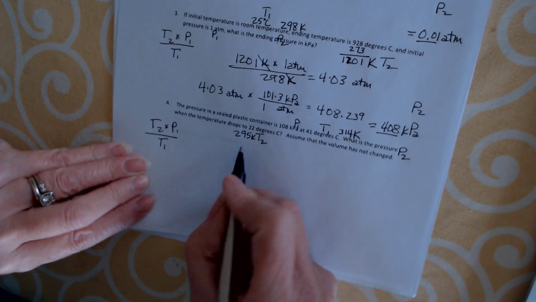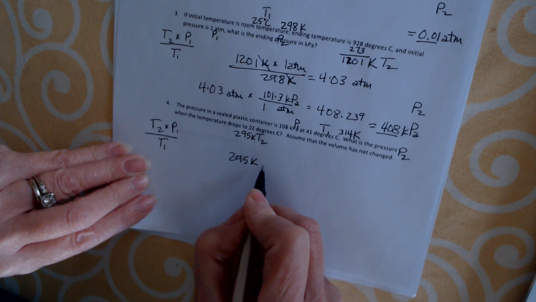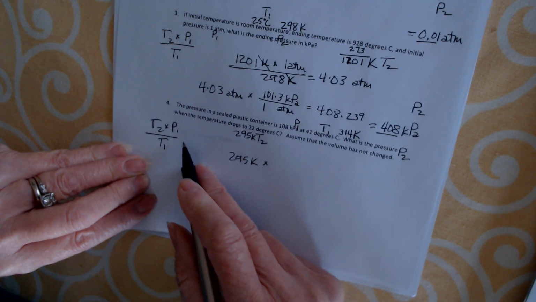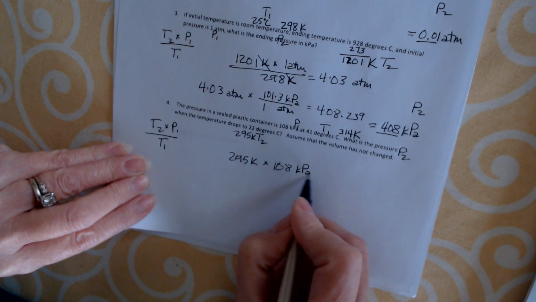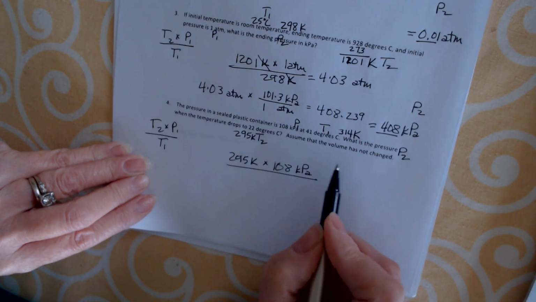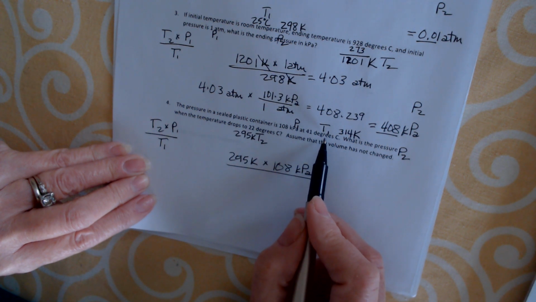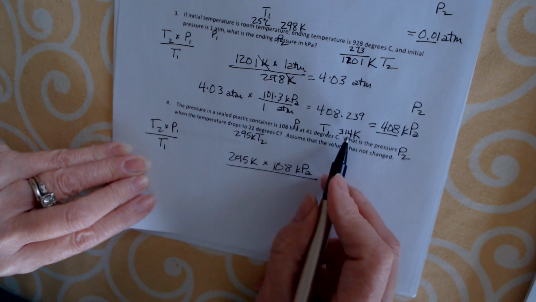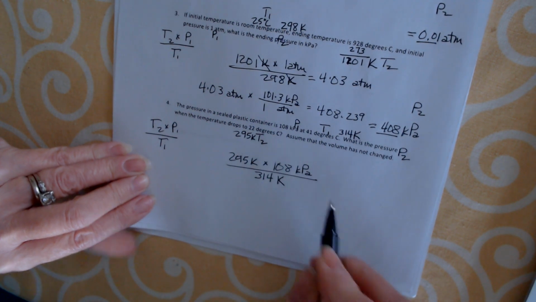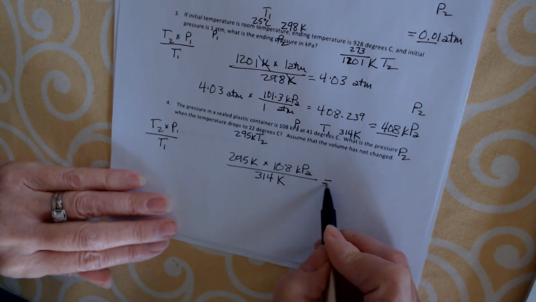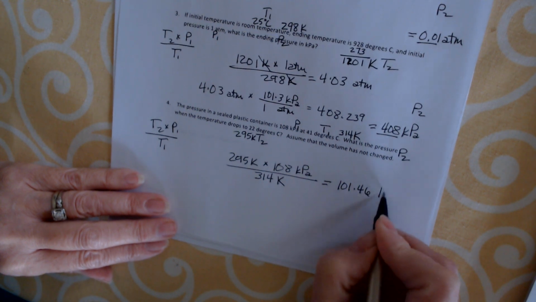All right, so I'm ready to go. T2, 295 K times P1. P1 is 108 over, and then I get to 41 degrees, which is 314 K, right? Okay, when I do the math on this guy, I come out to 101.46 kilopascals.